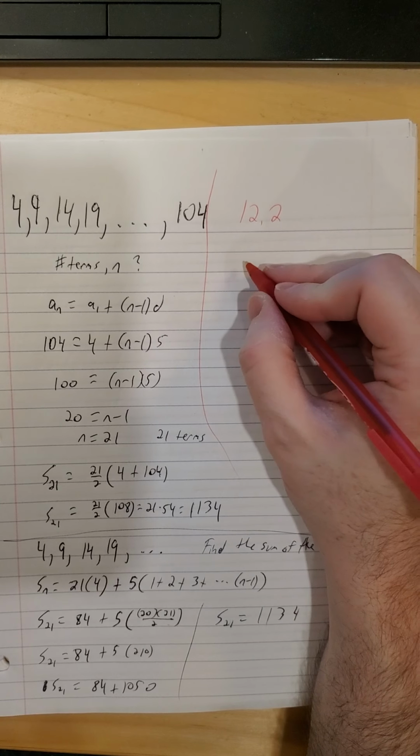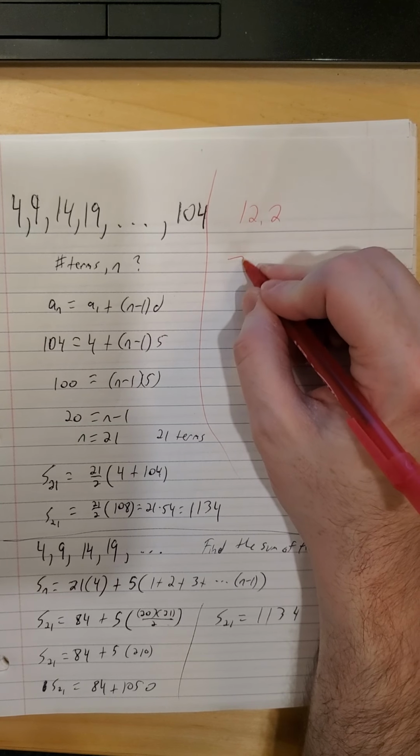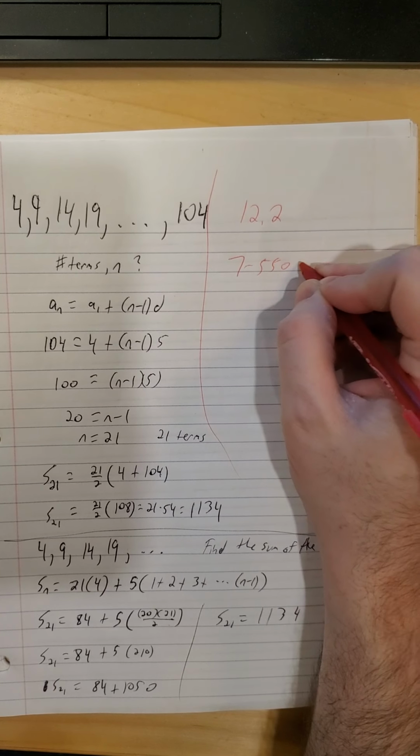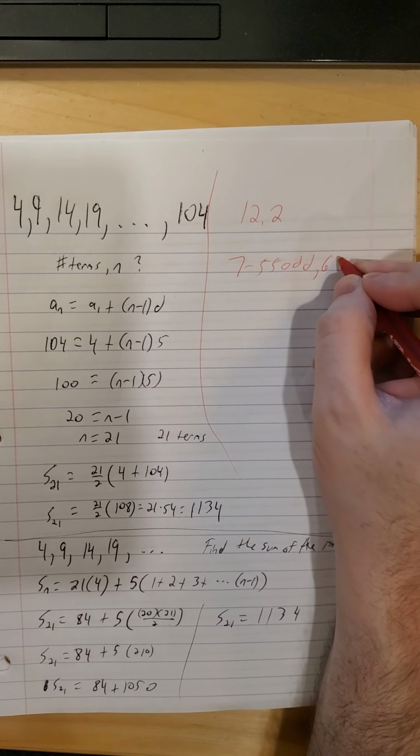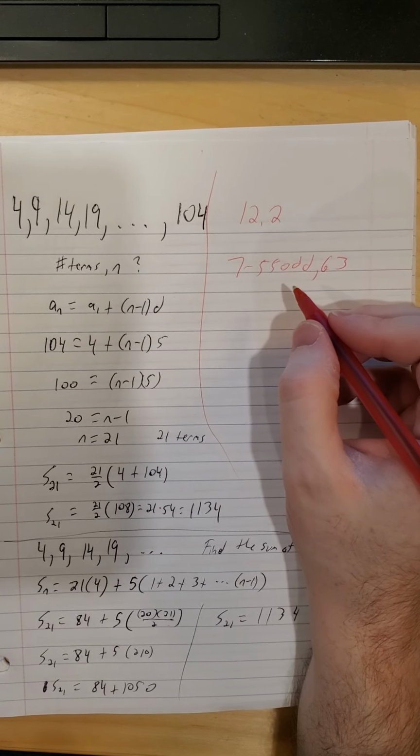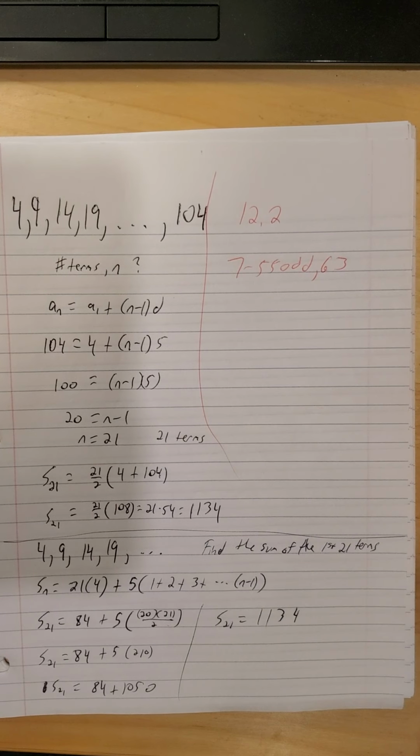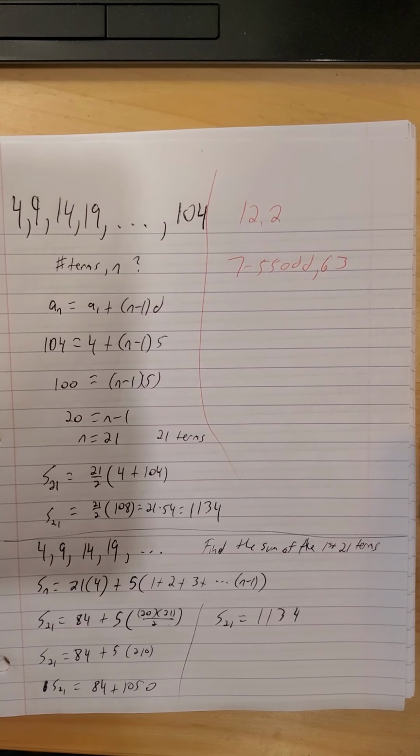So in 12.2, those of you trying the book problems, 7 to 55 on the odds, and number 63 is a fun problem as well. I'll try to find an equivalent one for the My Math Lab fans out there.